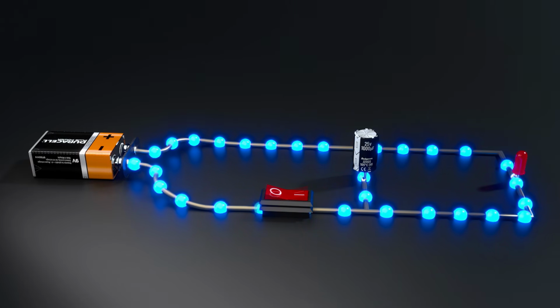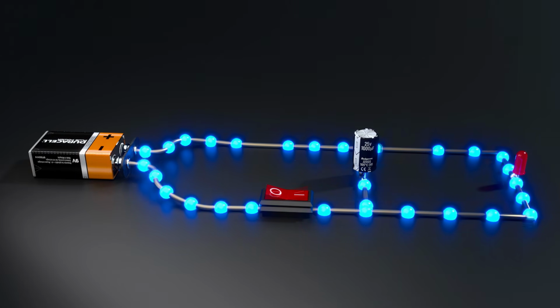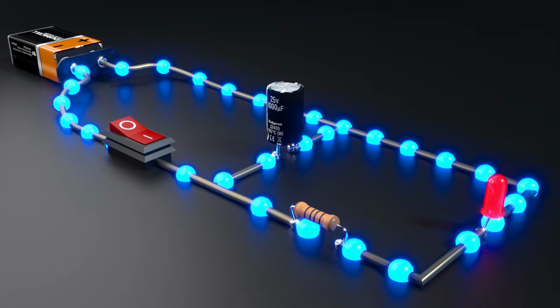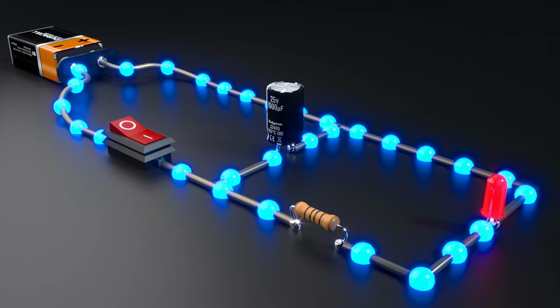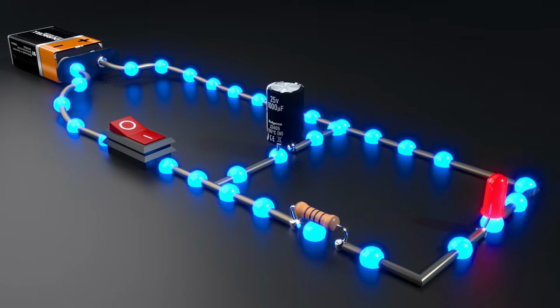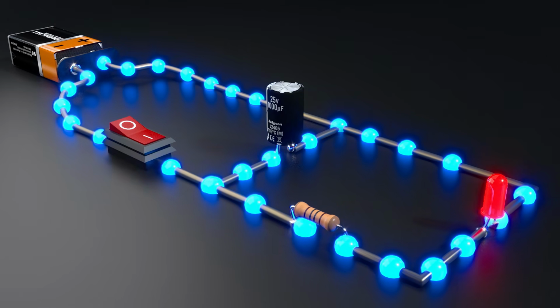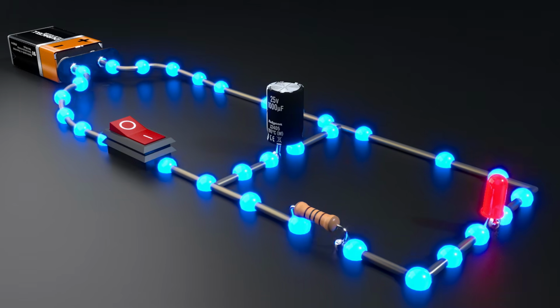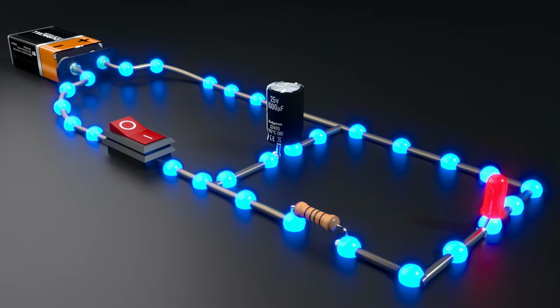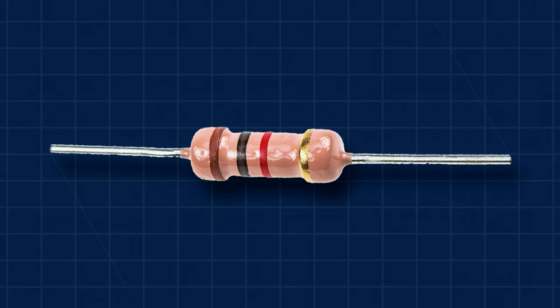And that means one thing. Without a resistor, your LED is still at risk. Understanding these interactions isn't just theory. It's the difference between a fragile prototype and a reliable circuit. Next time you wire up your electronics, remember, the resistor is your best friend.